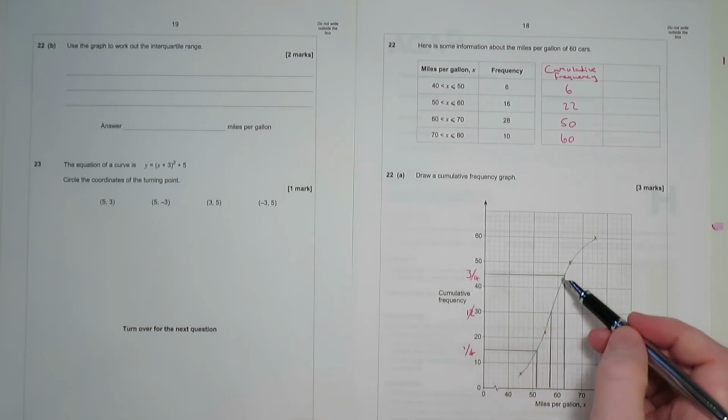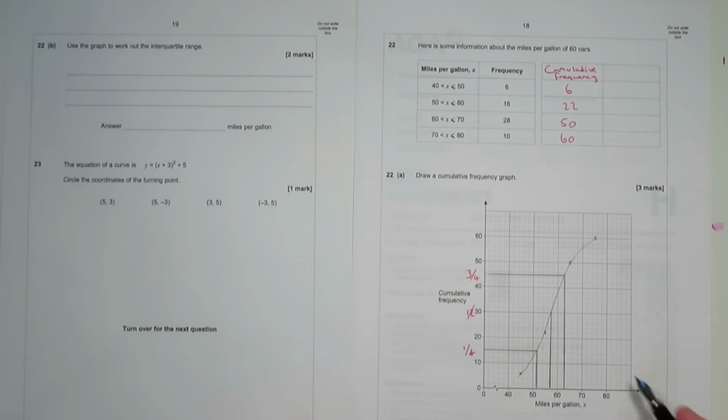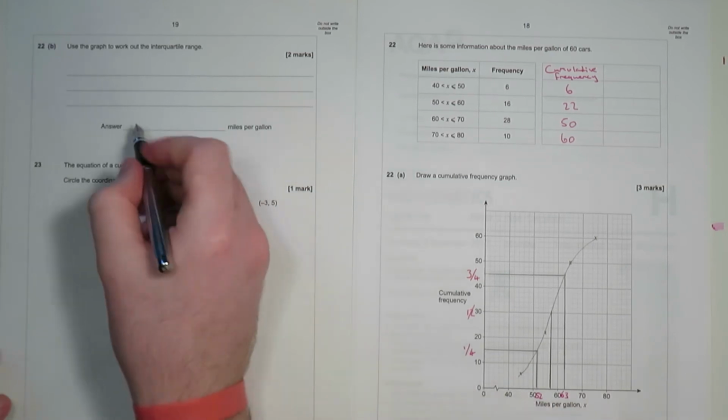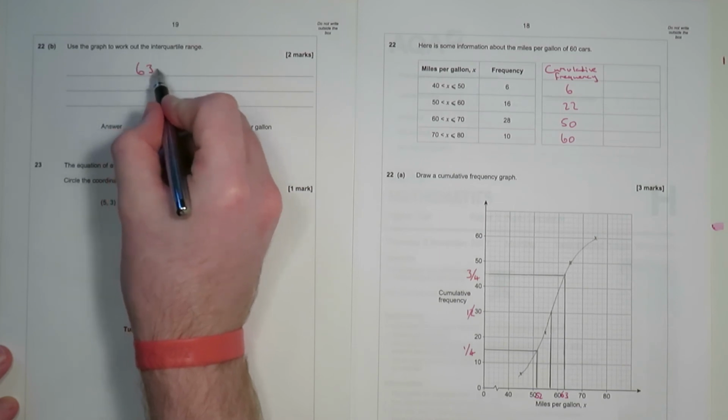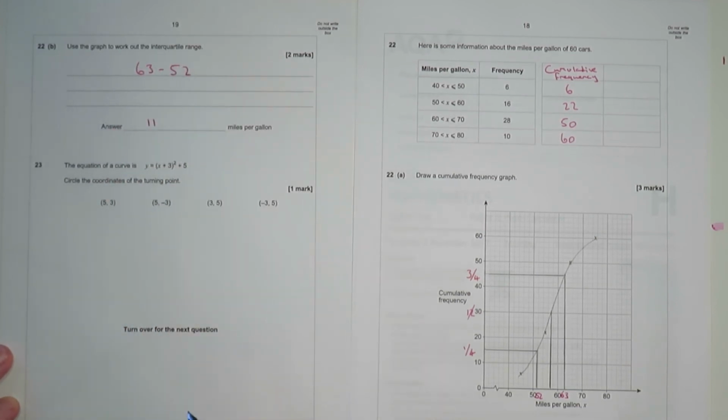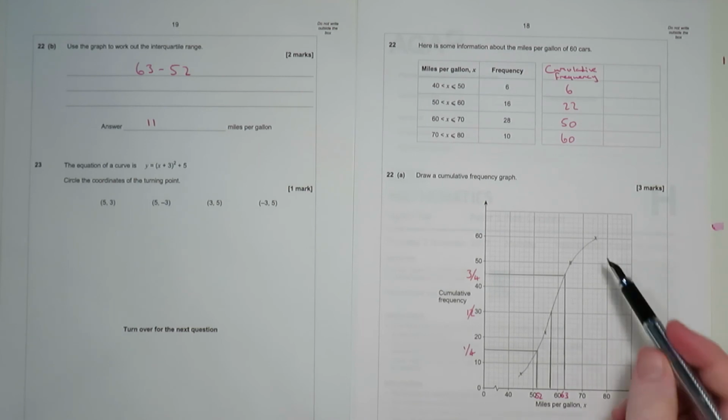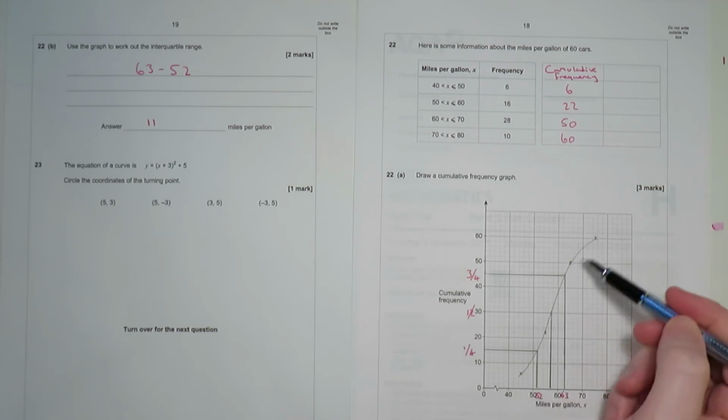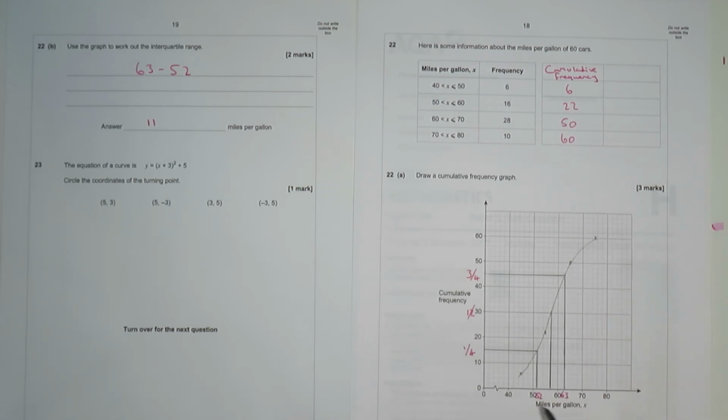So at the 3/4 mark, that looks to be about 63 maybe, and the 1/4 mark looks to be about 52, let's say. So the interquartile range would be the range between these. So 63 subtract 52 would be 11. And I'll just put that there as well. So 63 minus 52.